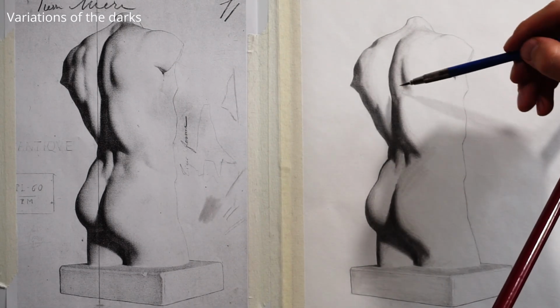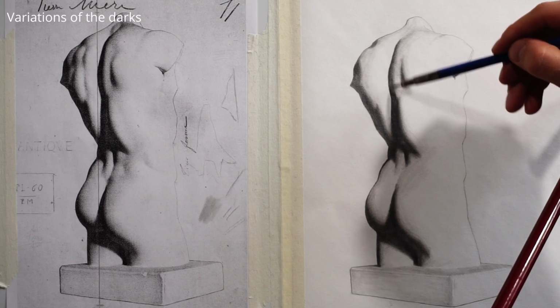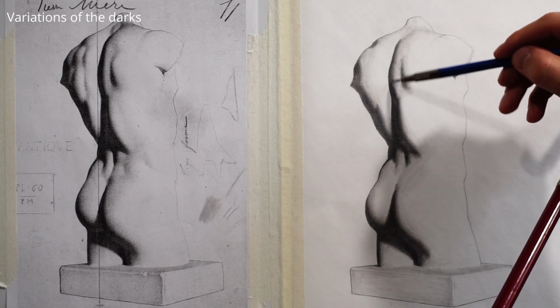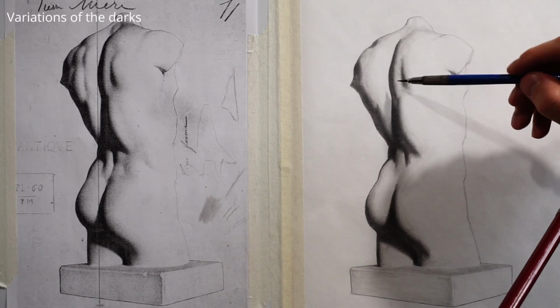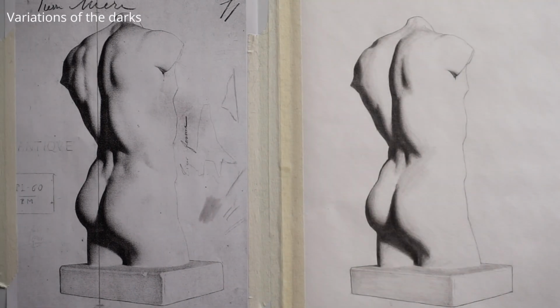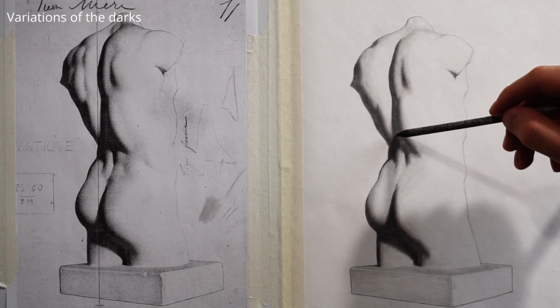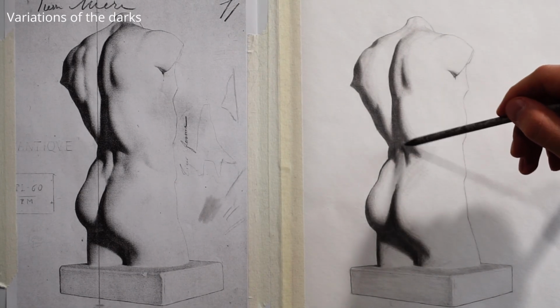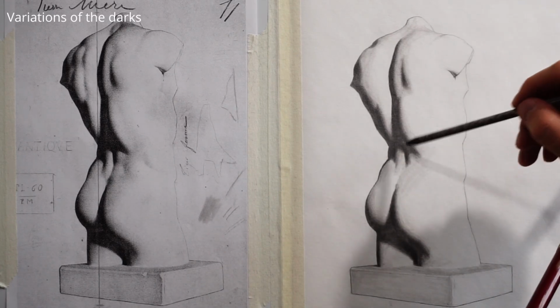Here we pretty much lost the bedbug line entirely when we did the big form modeling. Just trying to make the reflected light here slightly more evident. We want to keep it pretty subtle.